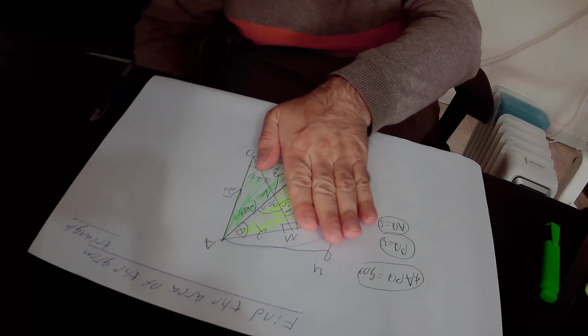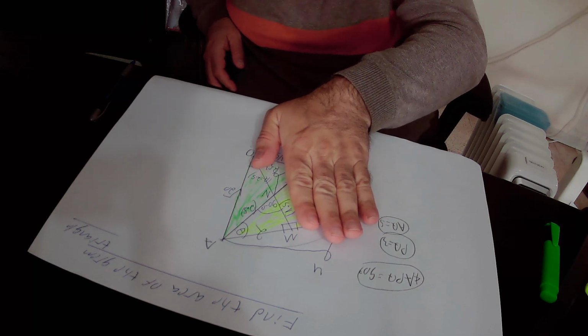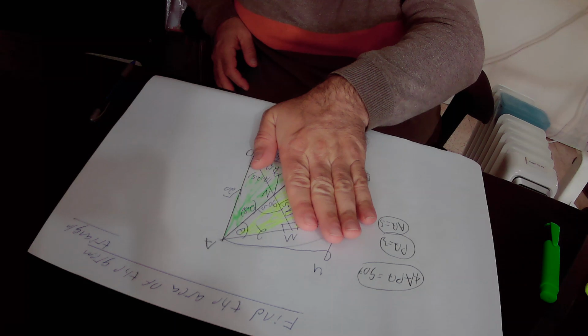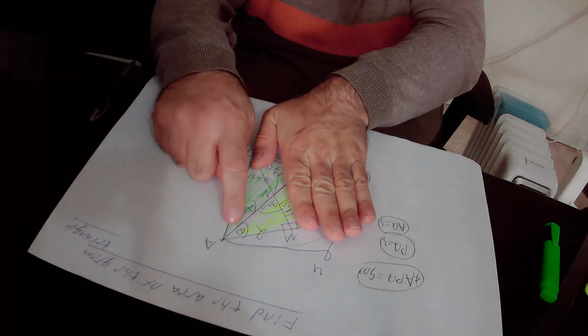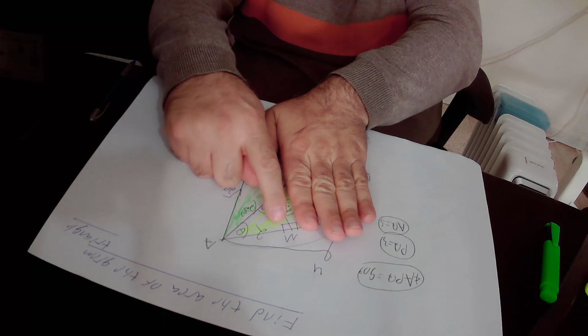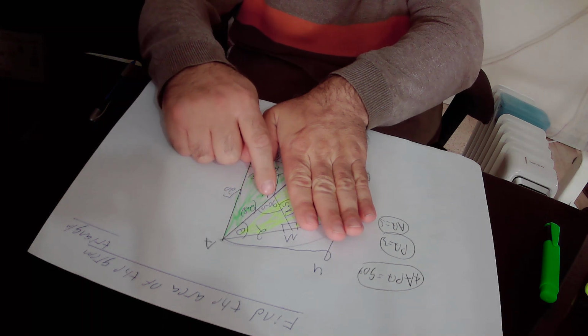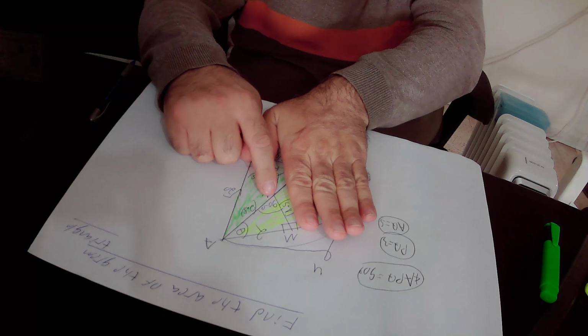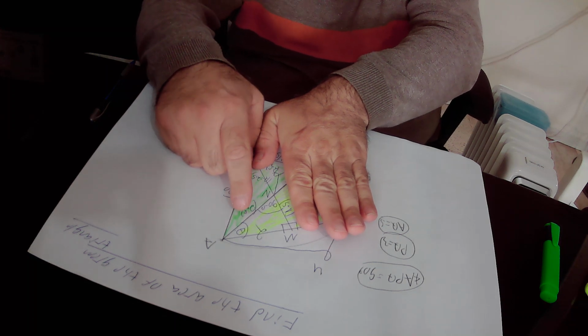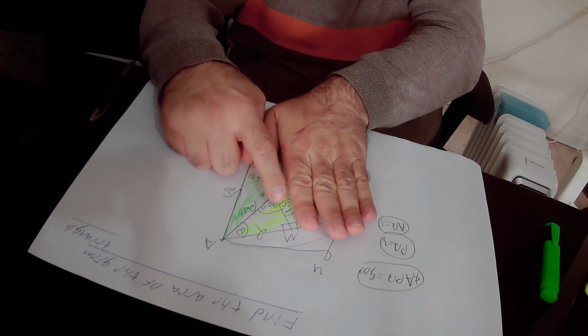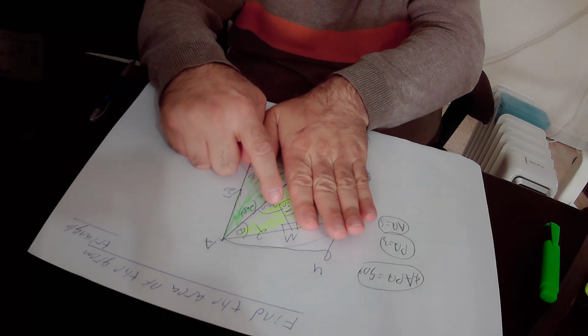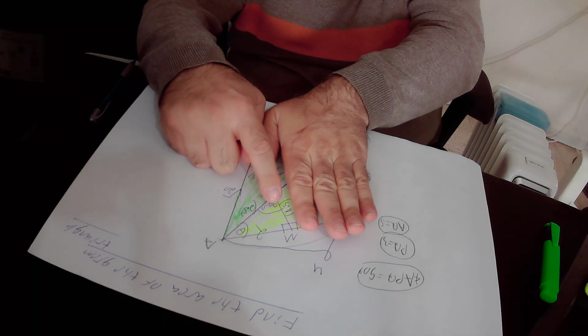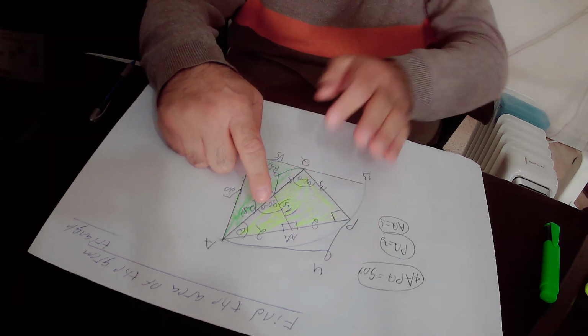So if you focus on the right yellow triangle AMN, this angle equals theta. This angle equals 90 degrees, therefore the missing angle must be equal to 90 degrees minus theta. Why? Because 90 degrees minus theta plus theta is 90 degrees, and 90 degrees plus 90 degrees is 180 degrees, exactly according to the rule that the sum of the angles in any triangle is equal to 180 degrees.